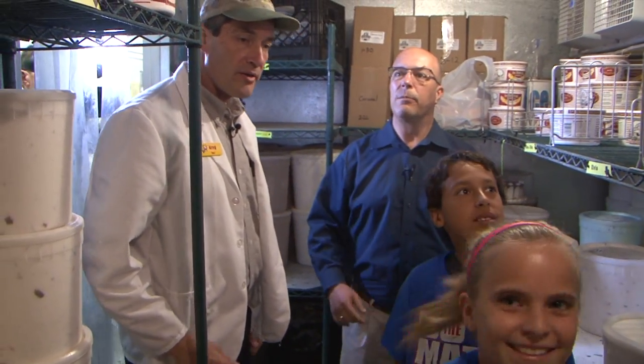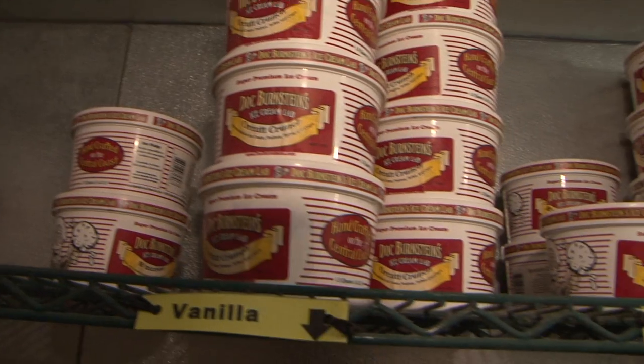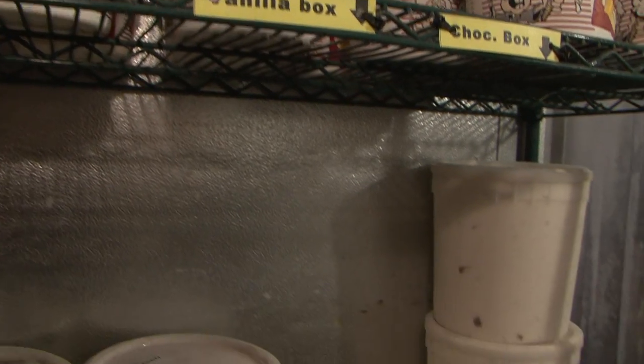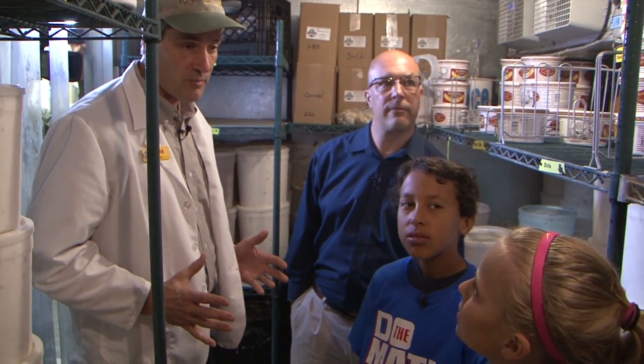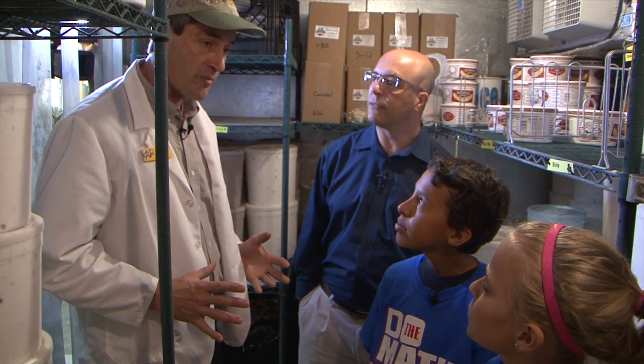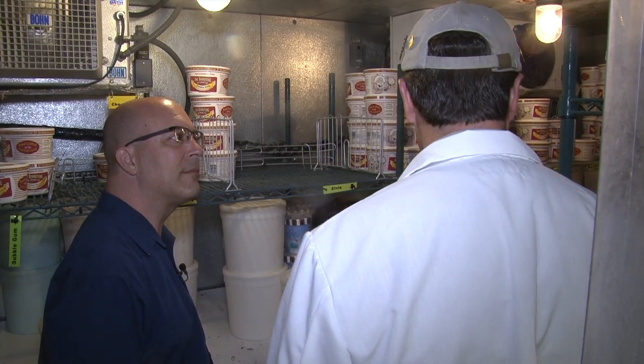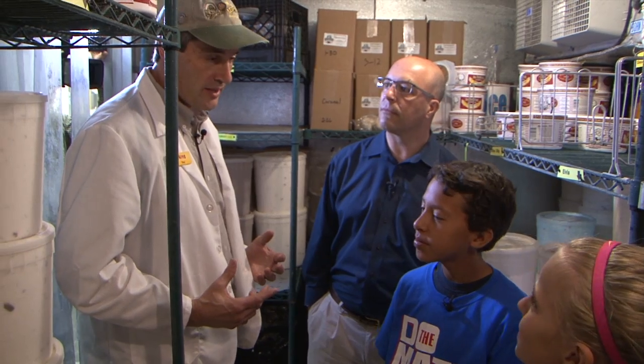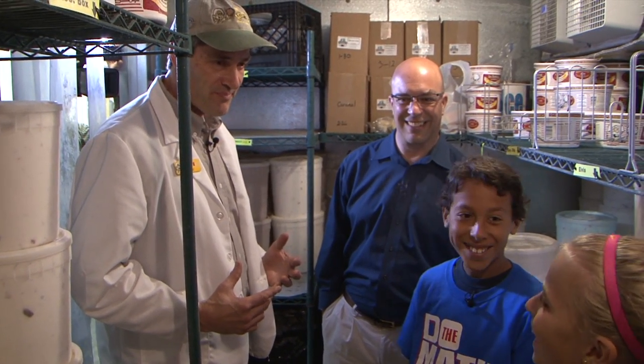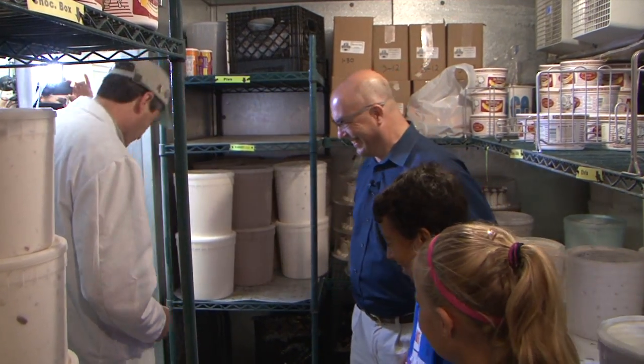Right now you can see a lot of tubs of ice cream on the shelves, but a lot of empty space too. This will hold about 1,000 gallons of ice cream, which lasts us less than a week during the summer months. So we're constantly making and refilling these shelves. Getting cold enough at 20 below? Yeah. All right, let's go back outside where it's warm.